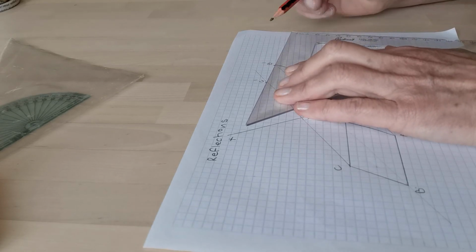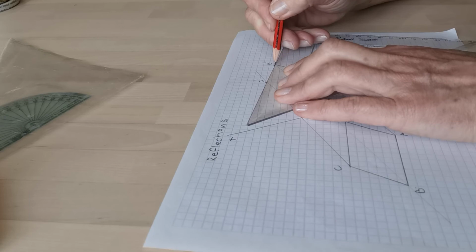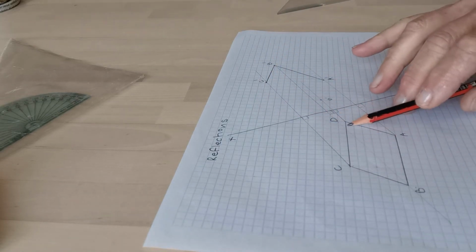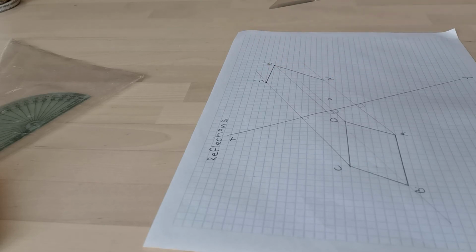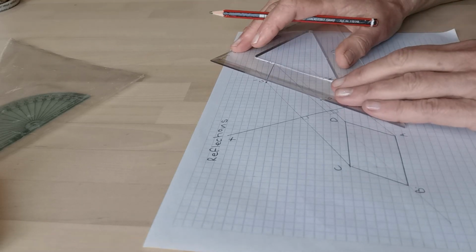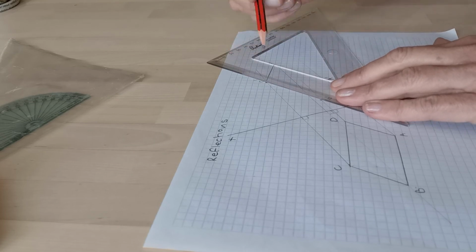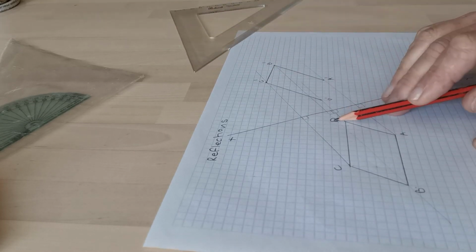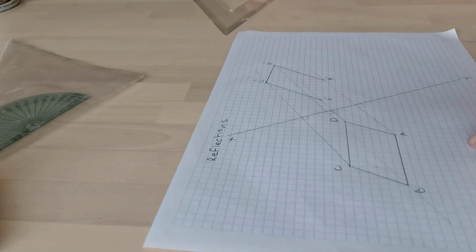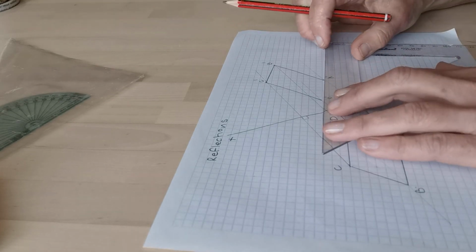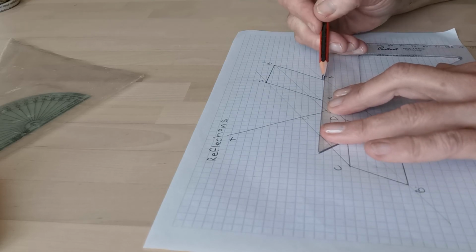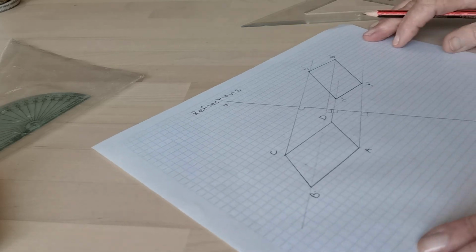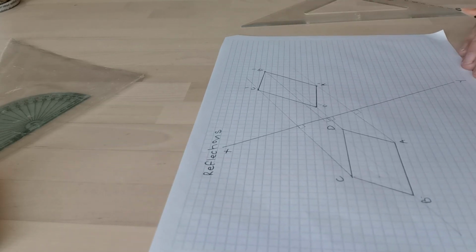It's so tricky because to me, it looks, I just have to trust that process. And C with D, so C prime with D prime. And there it is, running across. And then D prime with A prime to complete my parallelogram. Do you think that looks like a true reflection?